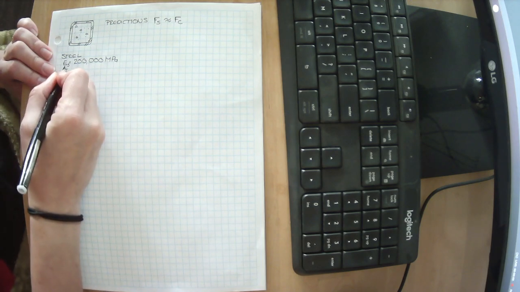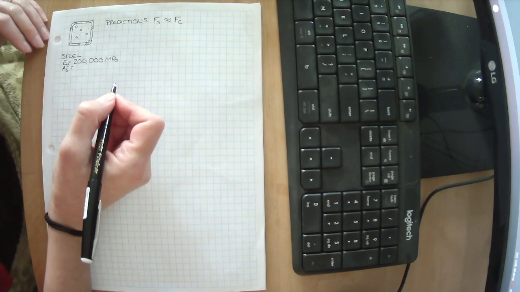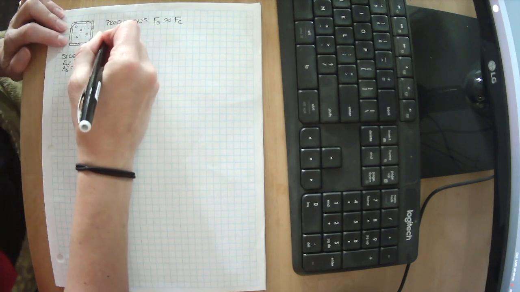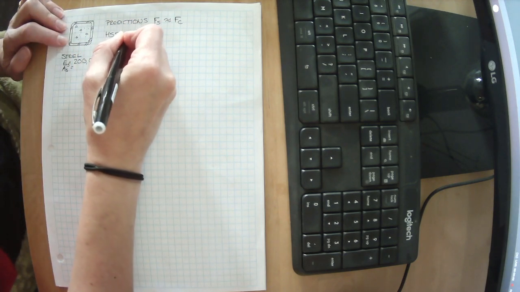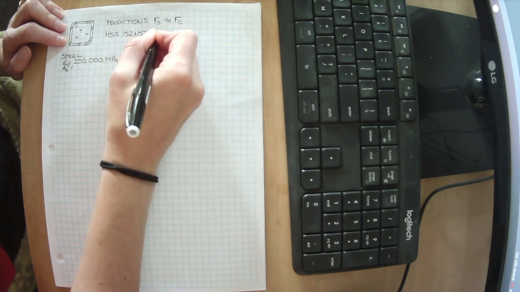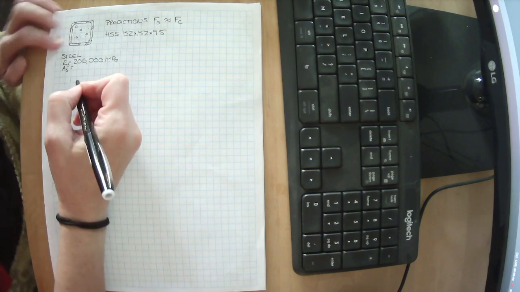The A of the steel, well, we can go look that up. Remember, we have all of those steel tables, and we have properties for this HSS 152 by 152 by 9.5. They told us this. That's the member that they told us we'd be using.